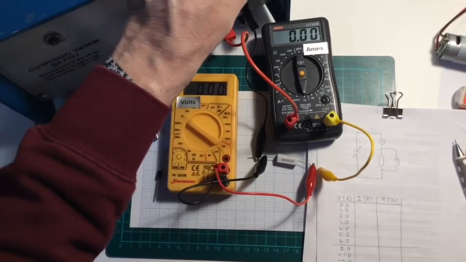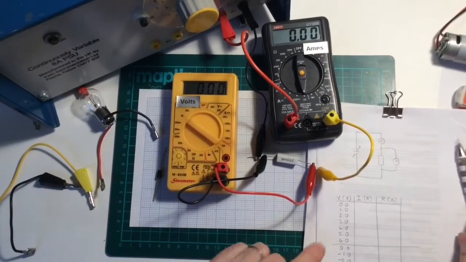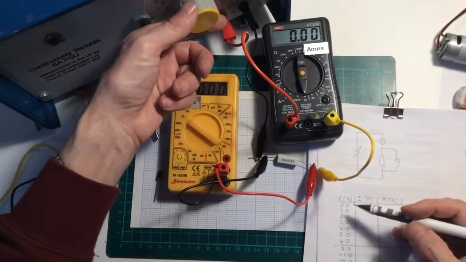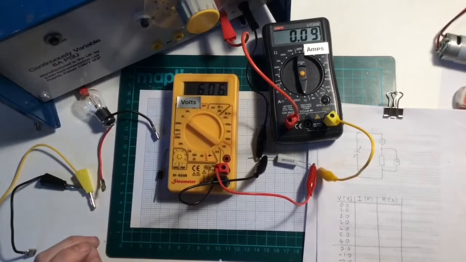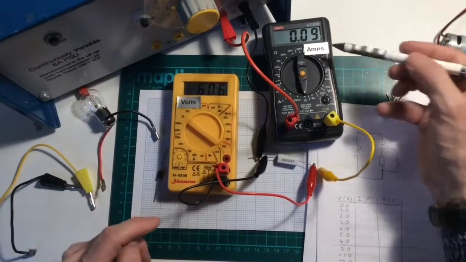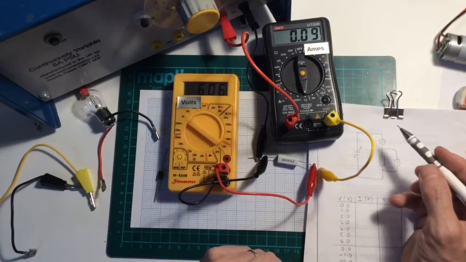So let's switch on. Just to see what sort of range of values we're going to get, and to check that everything's going to be okay, I'm going to turn this up to about 6 volts. 6 volts, roughly. We're only getting 0.09 amps. That doesn't look like that's going to measure very accurately.